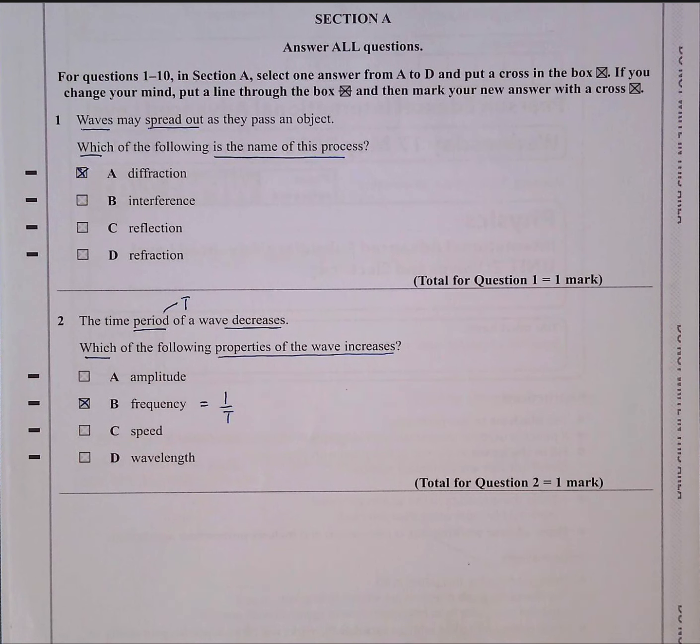First question says, waves may spread out as they pass an object. Which is the name given to this process? Well, the answer is diffraction. So this is just something you need to know. Spreading out of waves is called diffraction. Okay, so A is the answer.